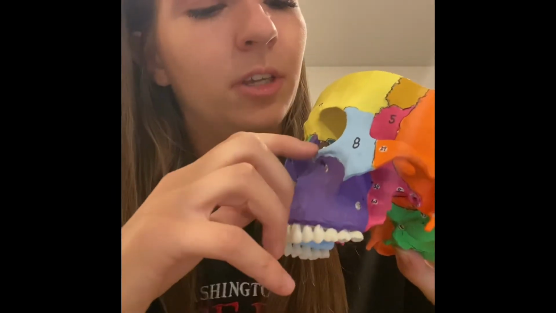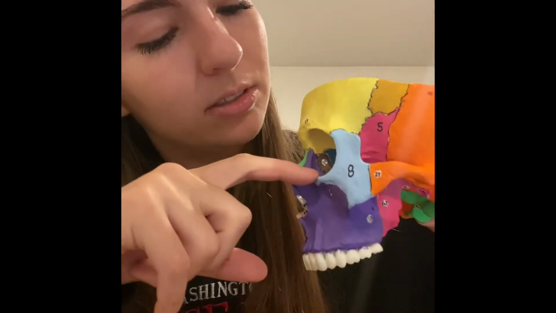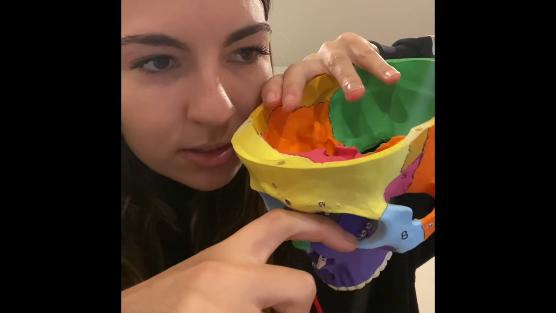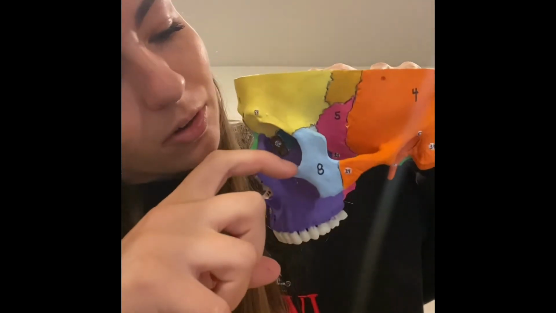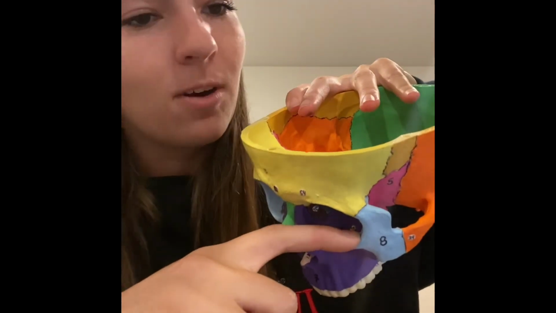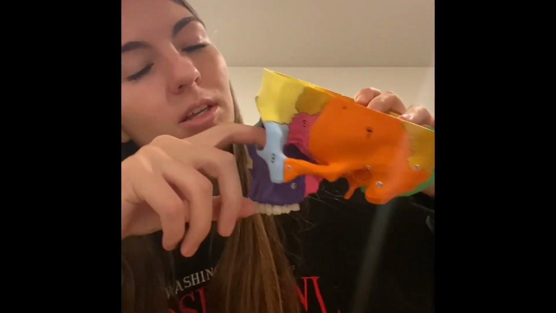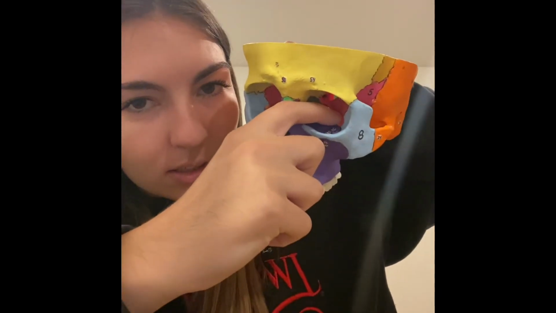And then we're also labeling 60B and 60C. So 60B will be the lower dot in there, and that's the infraorbital canal. And then we also have 60C, which is the infraorbital groove. And then 61 is inside, and it's going to be your inferior orbital fissure.